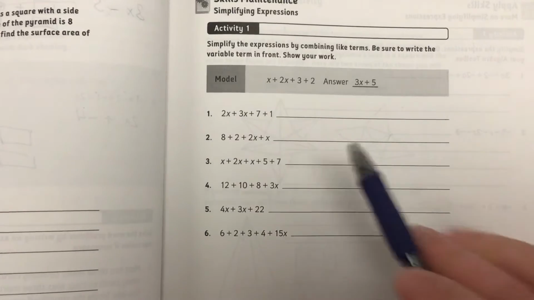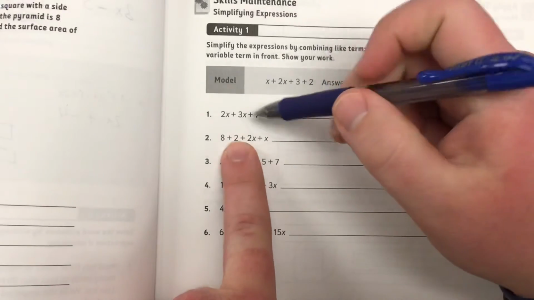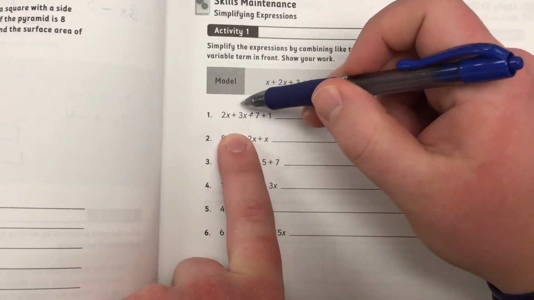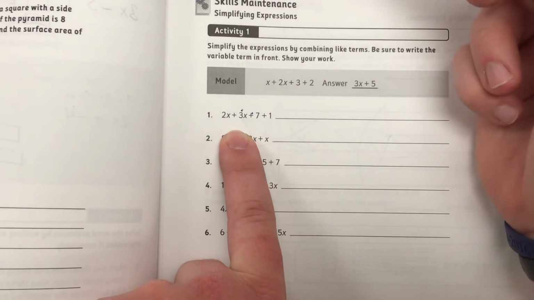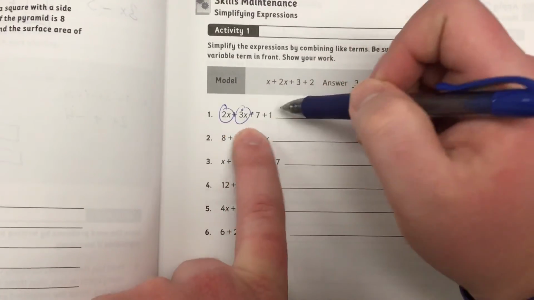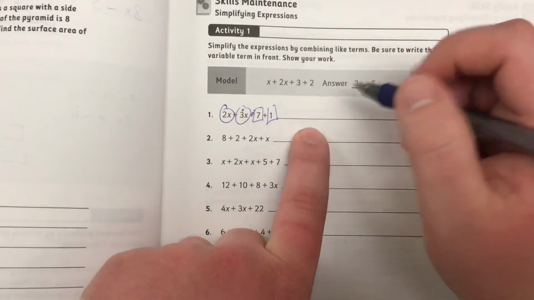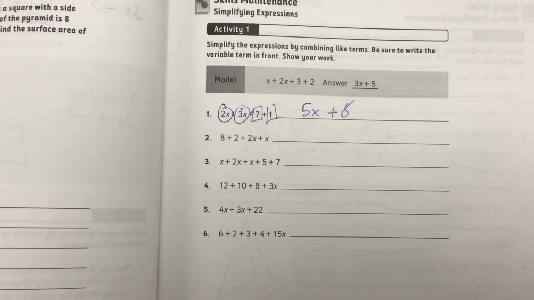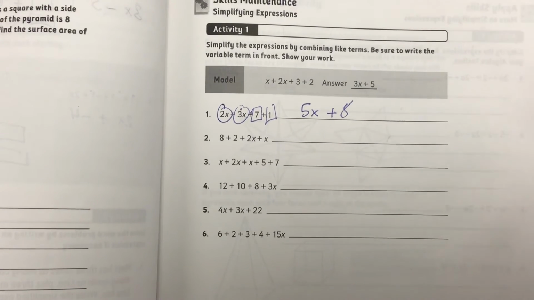Yeah. All right, so we're just doing more simplifying. So we're just going to simplify these. We'll do the first one together, and then you guys can do the last 5. These are way easier. So we just circle our like terms here. What do we got for like terms in this one? 2x, 2 and 3, and then what else? 7 plus 7 plus 1. So what's our final one here? 5x plus 8. All right. So why don't you guys try 2 through 6, and then we'll talk about them.